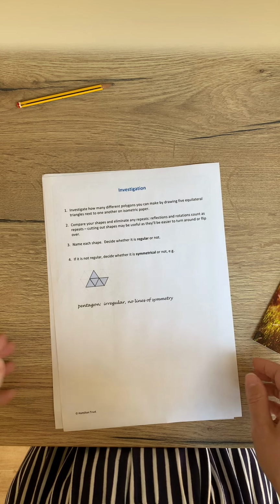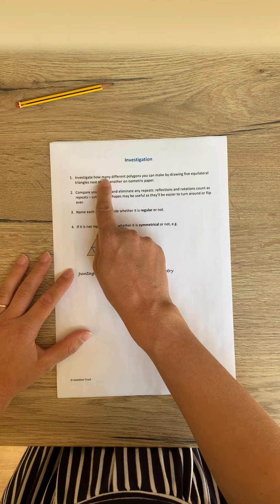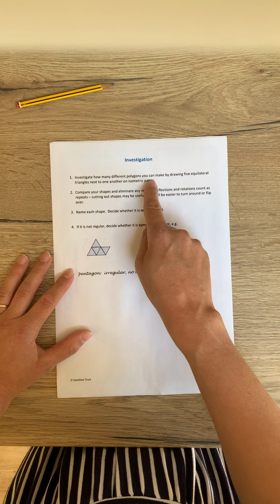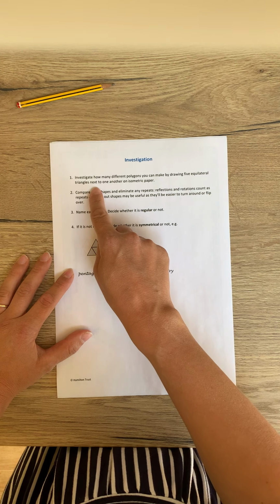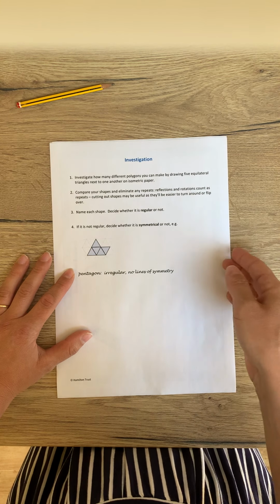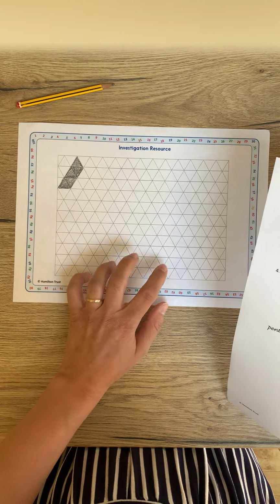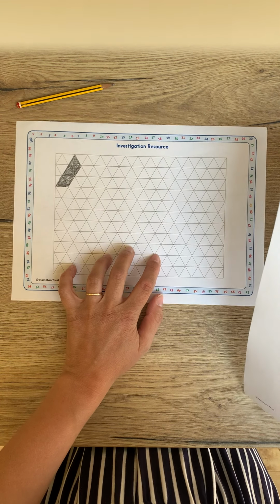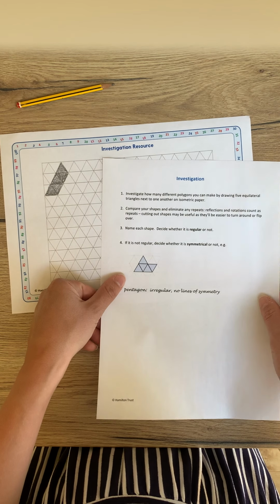Finally, you have an investigation. I quite like this investigation actually. So investigate how many different polygons you can make by drawing 5 equilateral triangles next to one another on isometric paper. Now the isometric paper is within the PDF. You will need to print this off. It's going to take you quite a long time to draw this if you want to complete this investigation.